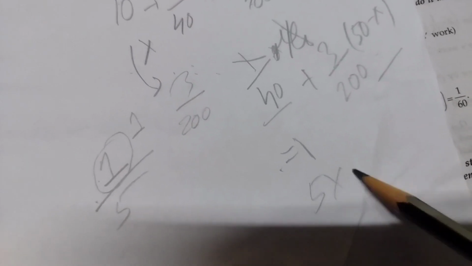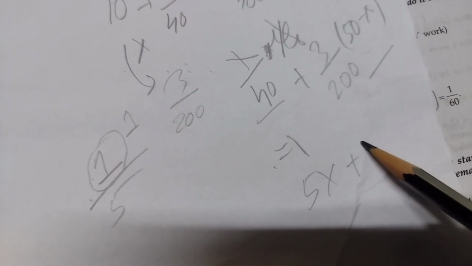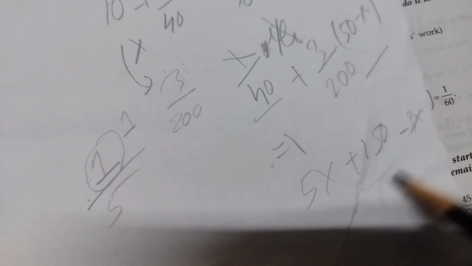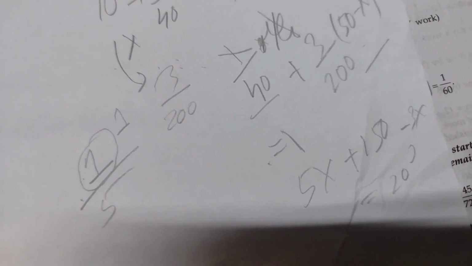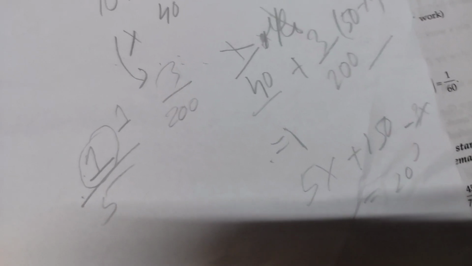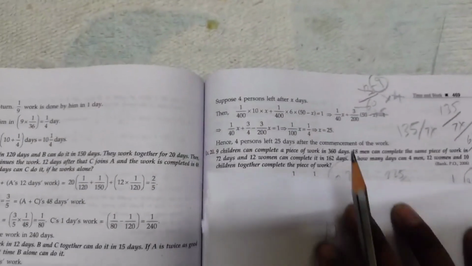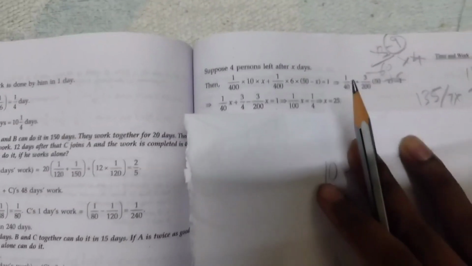So here 5x plus 150 minus 3x equal to 200. So 2x will be equal to 50, x will be equal to 25. So after 25 days 4 people left.